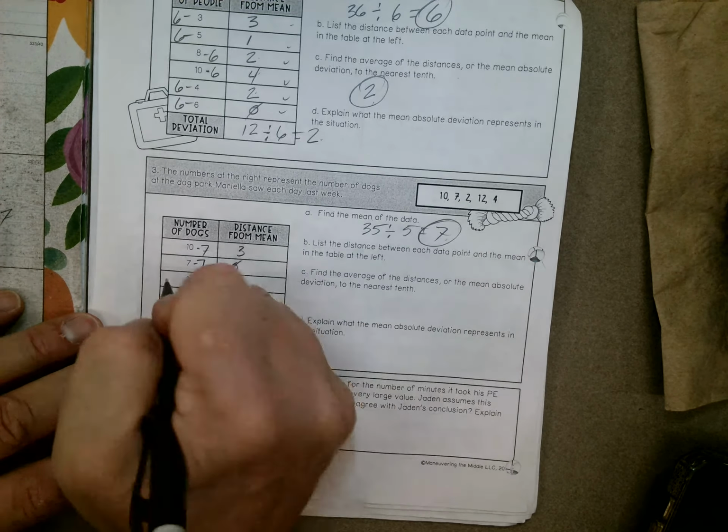Now, I know that doesn't go in evenly, so I'm going to grab my calculator and punch that in. 14 divided by 5 is 2.8. No reason to round that, so it's 2 and 8/10.